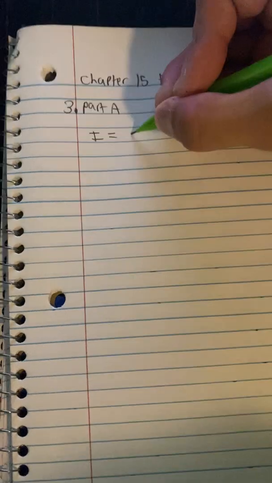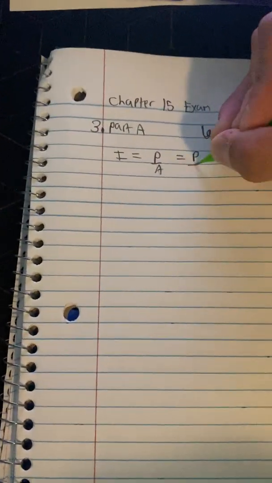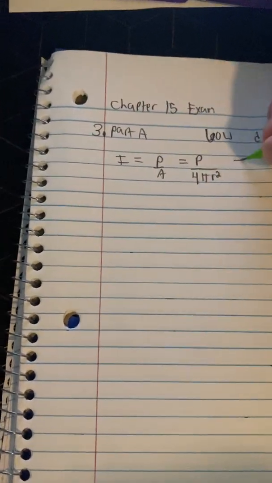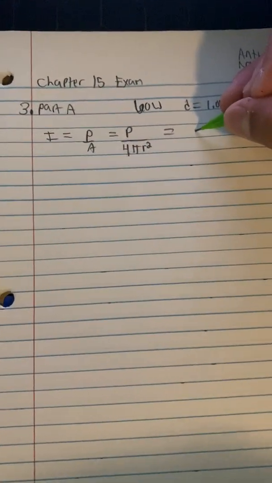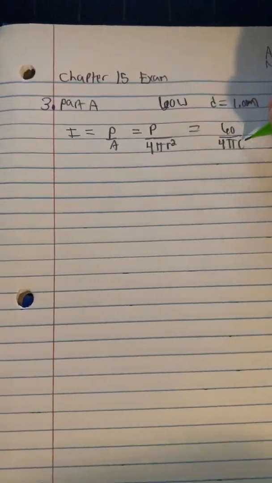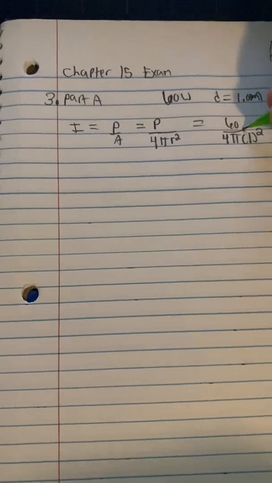For the intensity, all we have to do is use the formula P over A, which will equal P over 4 pi R squared, which would then equal 60 over 4 pi times 1 squared.